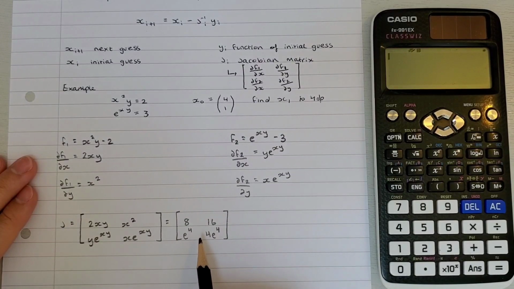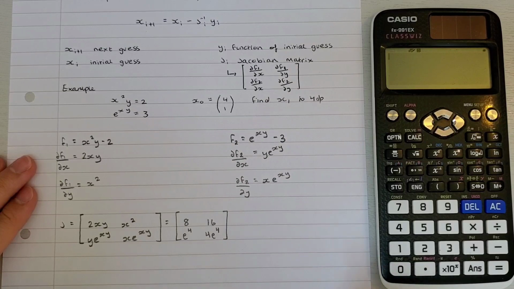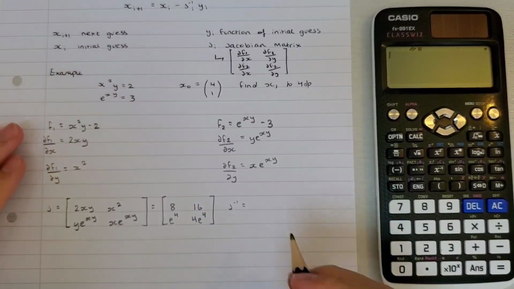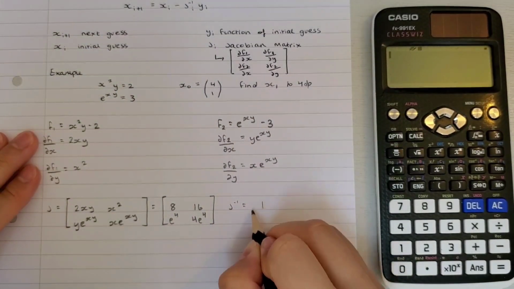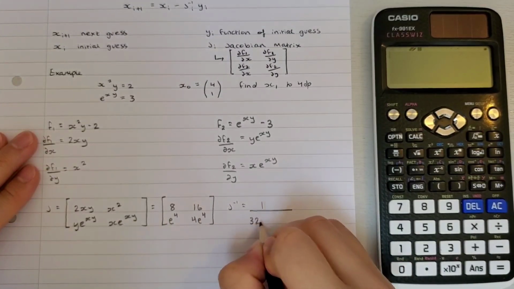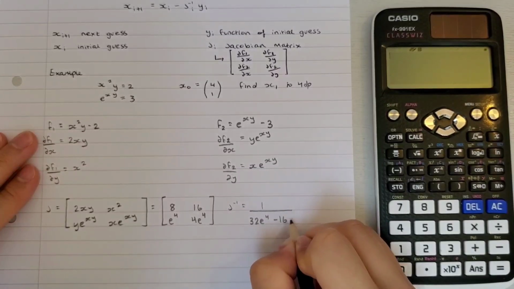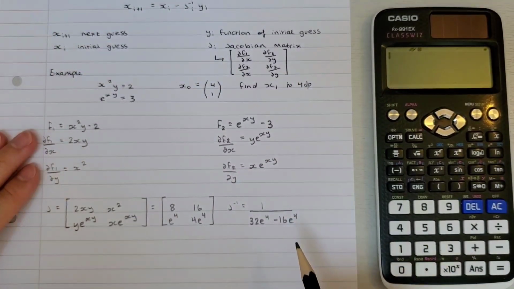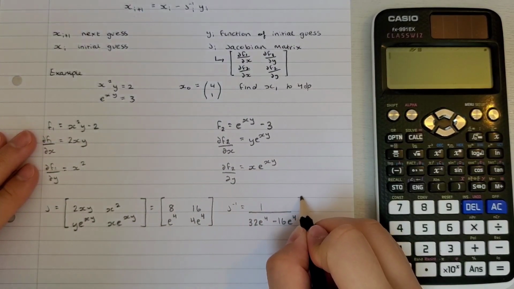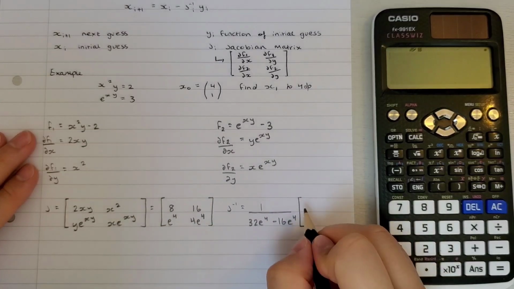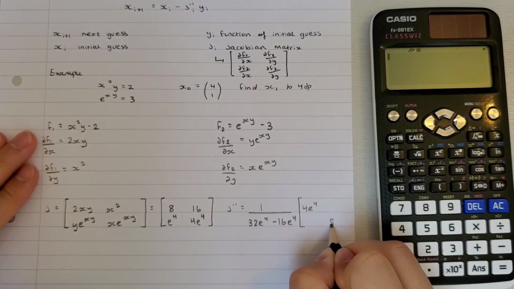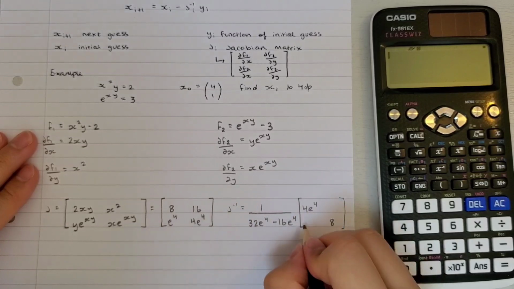Now that we've got the Jacobian matrix, we're going to use it to find the inverse because we need the inverse in our formula. So the inverse of the Jacobian matrix is 1 over the determinant, which is 32e^4 minus 16e^4. I have another video on matrices and finding determinants if you're not familiar. That's multiplied by, so we swap these two, 4e^4 and 8, and then we negate these two.